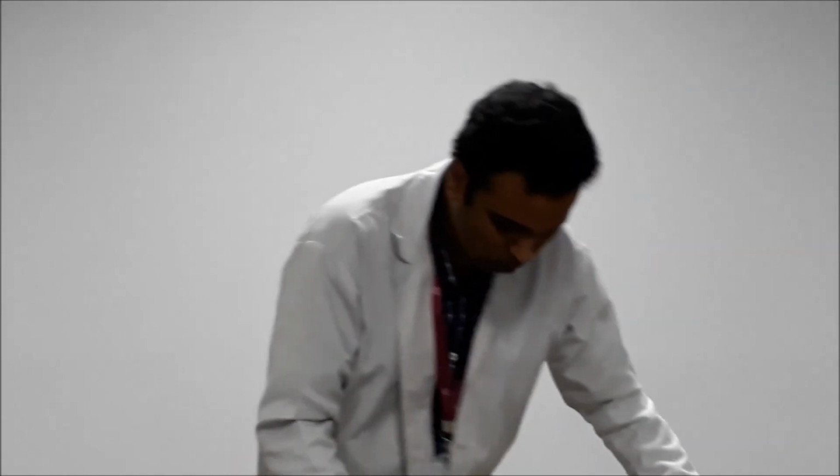On fundus examination or retinoscopy, you will see an orange or yellowish hue across which you can see these blood vessels like this. Got it? This is the nervous layer of the eyeball, or the innermost layer of the eyeball. Okay, that is about the model.